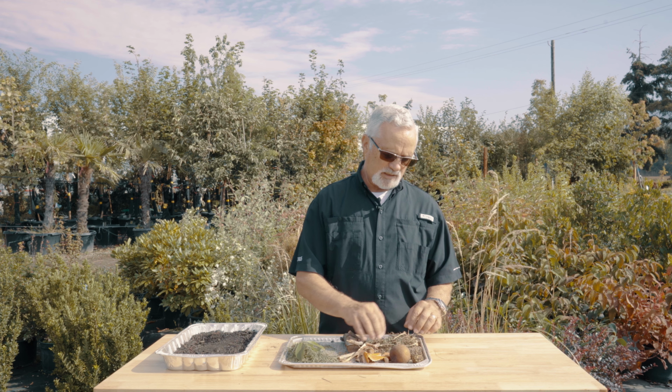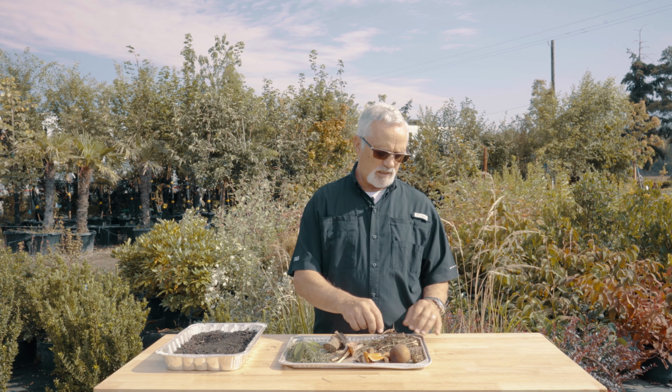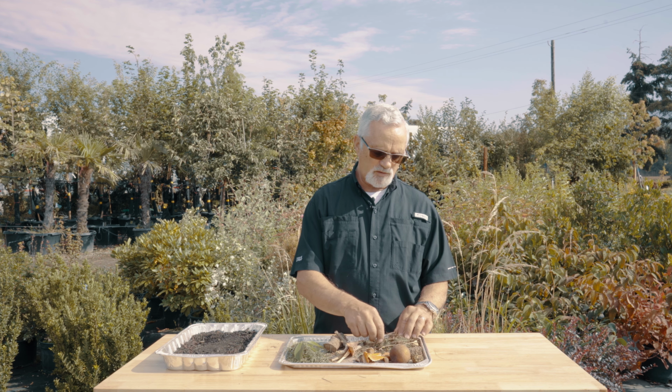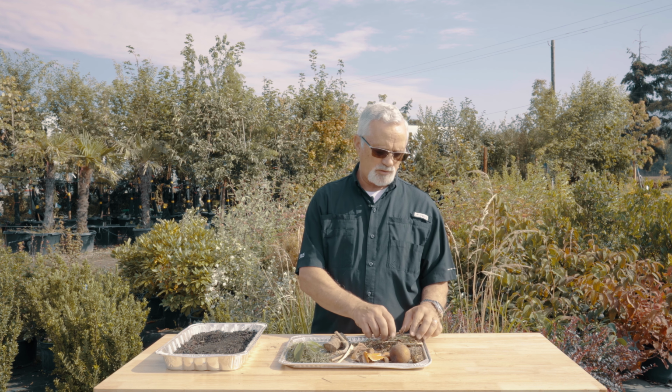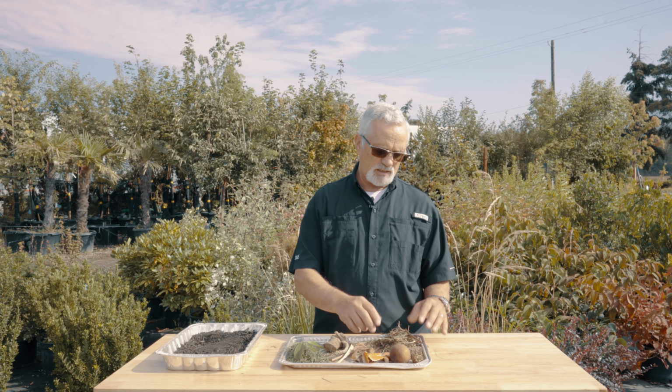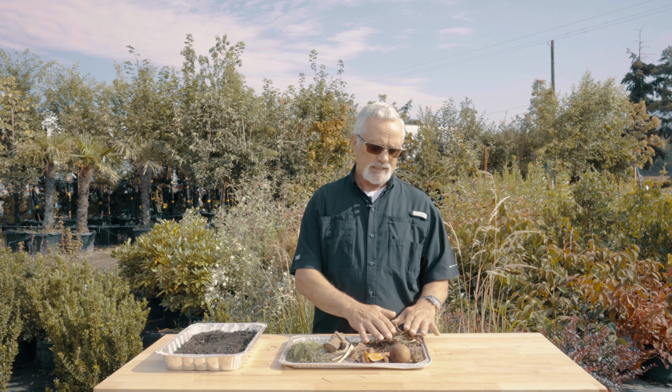And it might look like something like this when we're all done. It's all ground up. You see a few sticks in here. There's some grass clippings, some green leaves, some brown leaves. It's also got a good structure to it. It's fluffy. It's not really dense and matted.